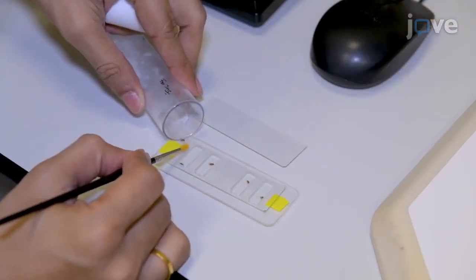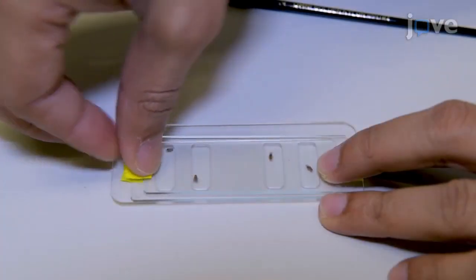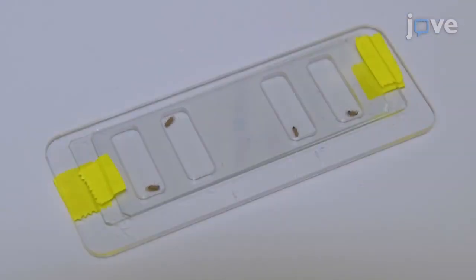Using a clean brush, transfer one anesthetized fly into the chamber and secure the chamber with a second slide and tape. Then allow the chambered fly to acclimate at room temperature for 15 to 20 minutes.